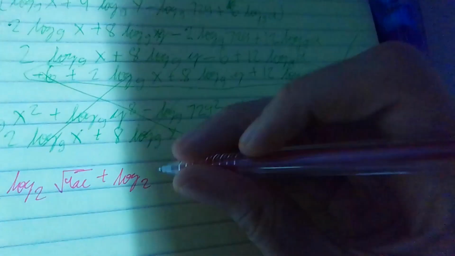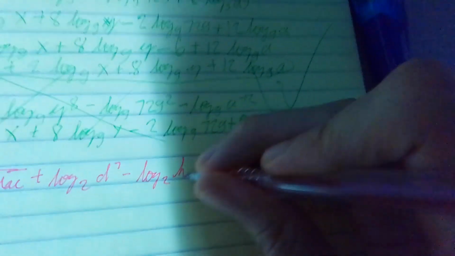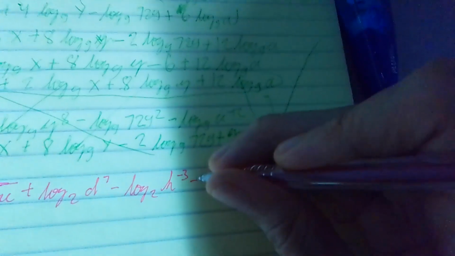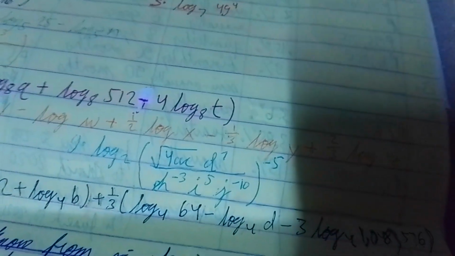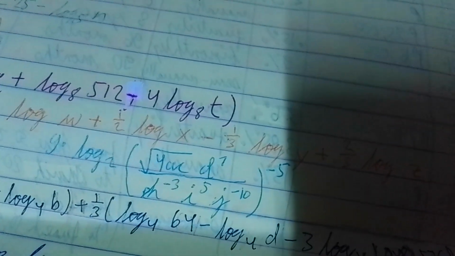The 4ac in the square root can be written, translating this to an exponential form, as 4 times a times c. And then square root can be translated into the 1/2 power. So therefore, the 1/2 we distribute. So therefore, it's 4 raised to the 1/2 power times a raised to the 1/2 power times c raised to the 1/2 power. So this is exactly how you're going to do this, okay?